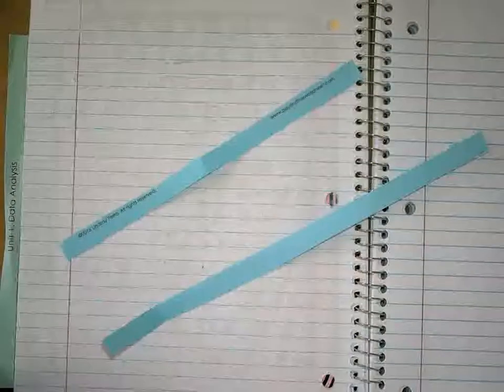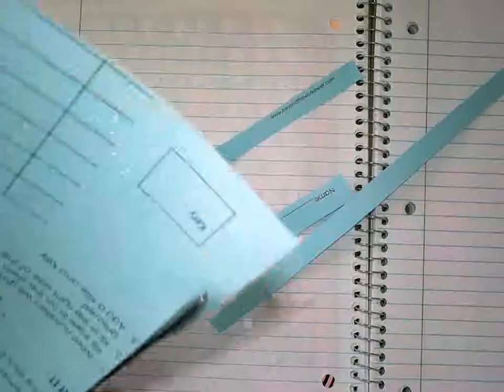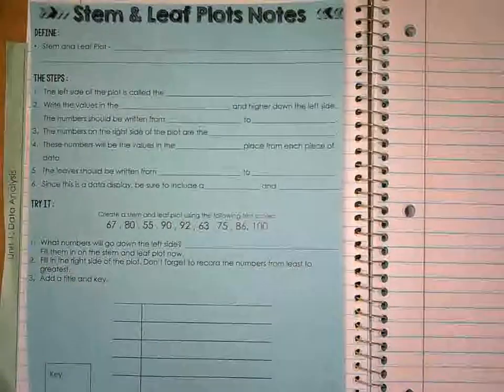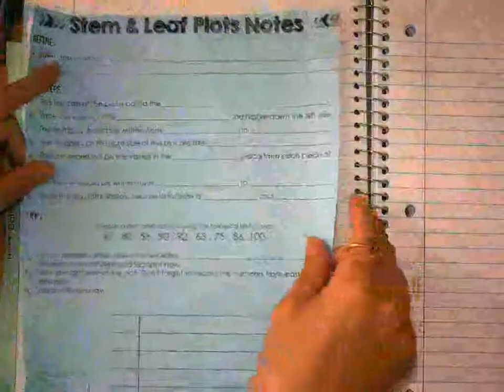So I'm just going to start cutting to trim this up as much as possible. You can cut off the date and the name spot. That way, hopefully it'll fit. And then get some glue on it, and glue it down.